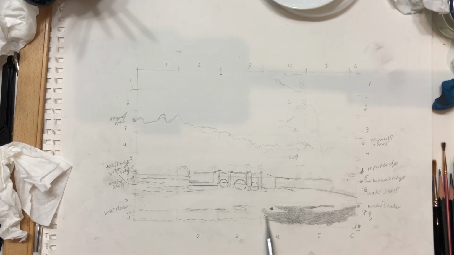This is one that has a very dark value behind the bridge, so I'm going to put that in. And then at the edge of the photograph, you have these reflections, and the water are coming into a very light value, so you're going to have a lot of contrast in the foreground too.